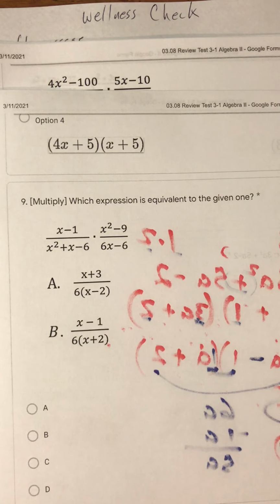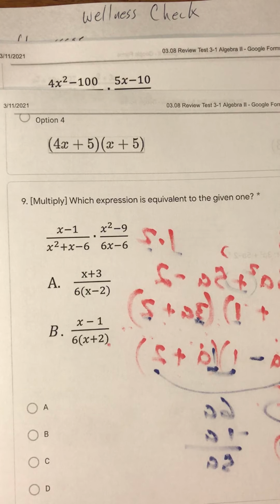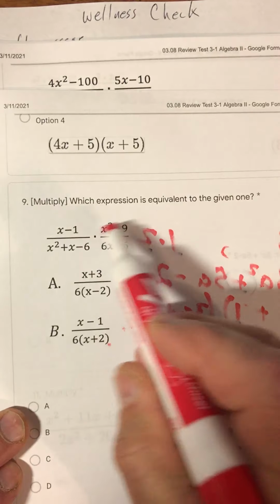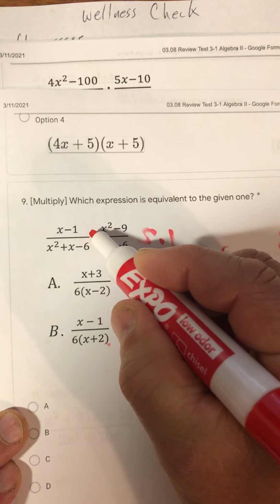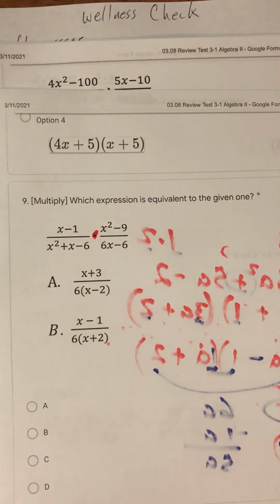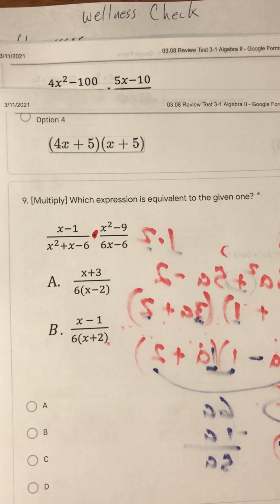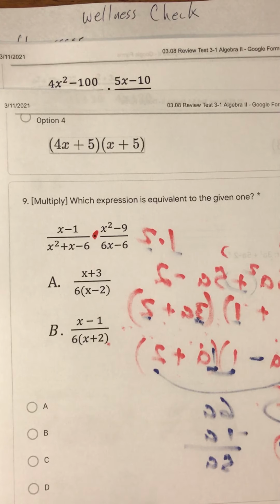All right, on number 9, we have to see that we have two fractions and that we are multiplying. Very important right there, that we are multiplying. So what we want to do when you're multiplying fractions is see if you can cross reduce, right? Always try to reduce your fractions whenever you can. If you can't, you can't, right? But always reduce your fractions.